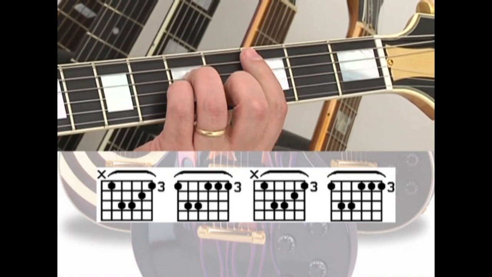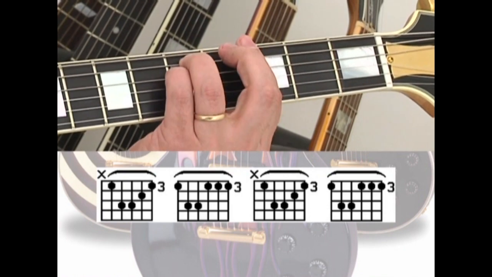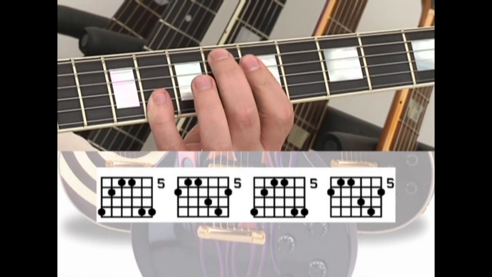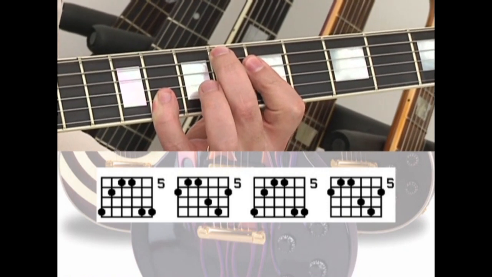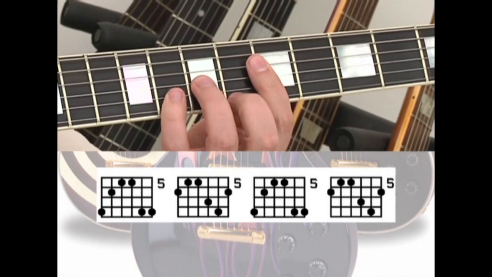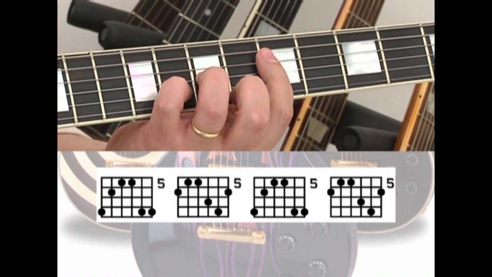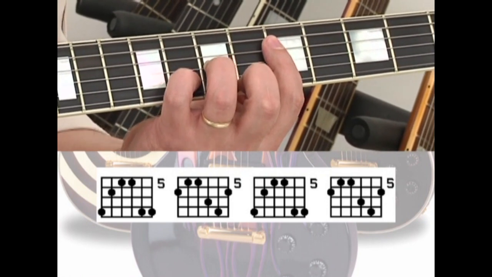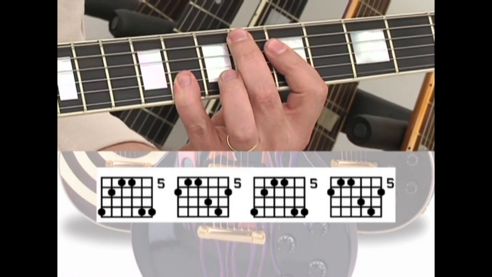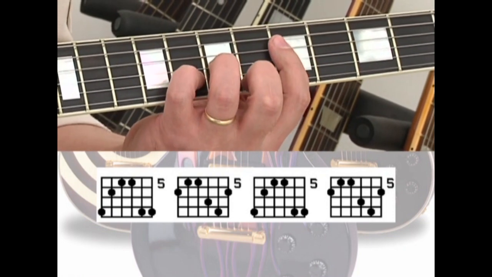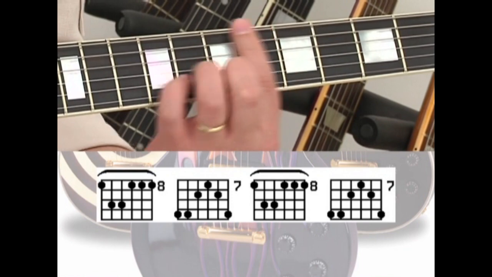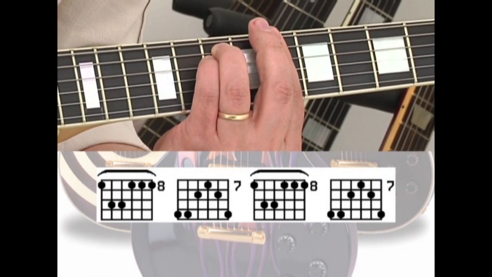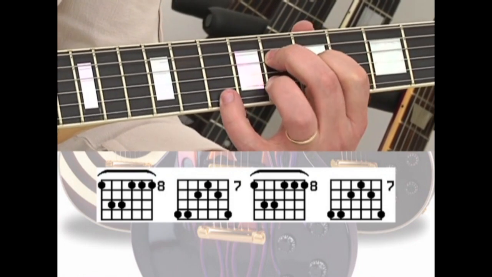Repeat the rhythm. Then switch to the G shape C minor chord on the 5th fret. For G minor, play the D shape G minor chord on the 5th fret. Repeat. Then switch to the E shape C minor chord on the 8th fret. Then the C shape G minor chord on the 7th fret.